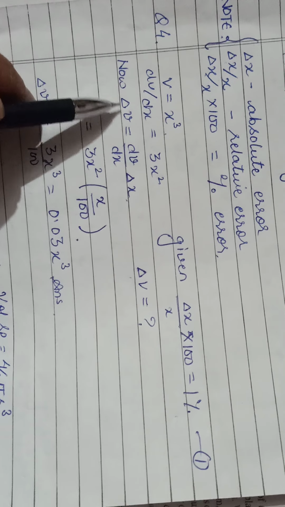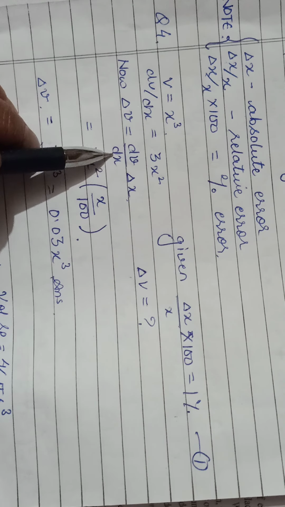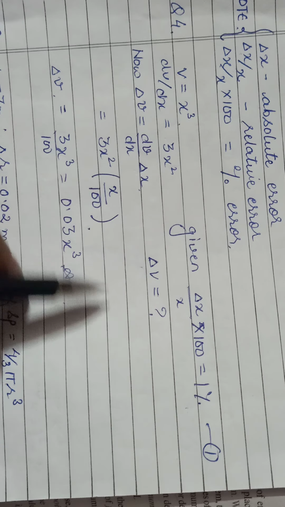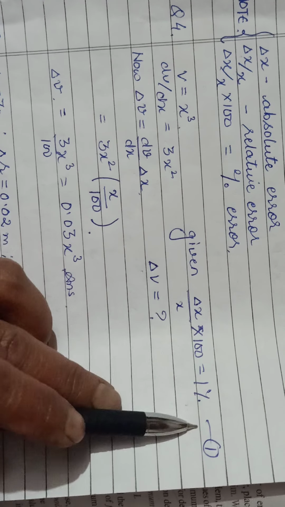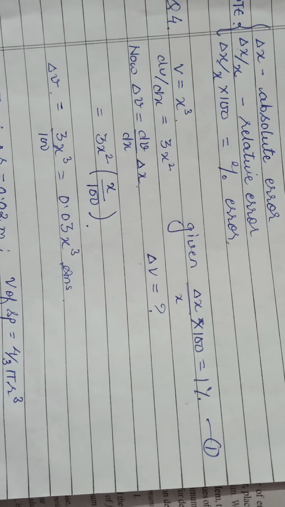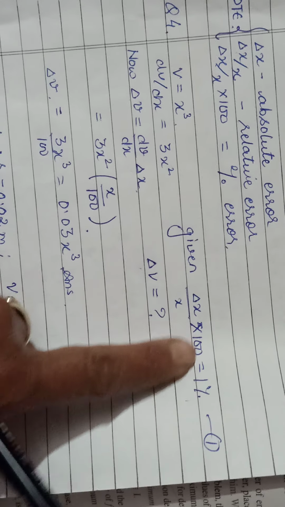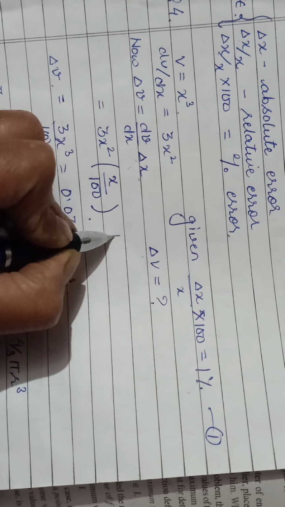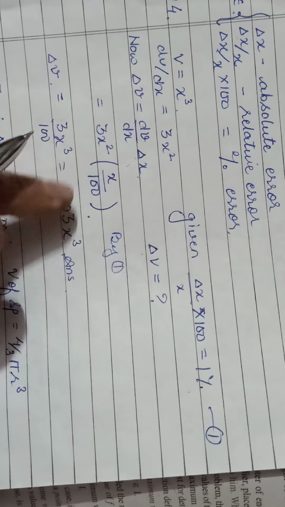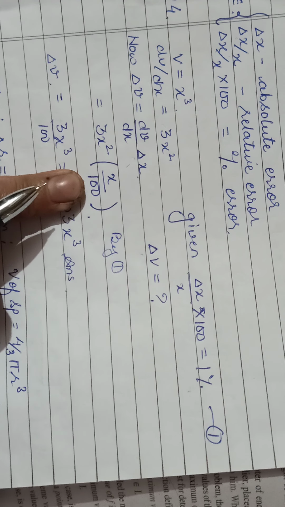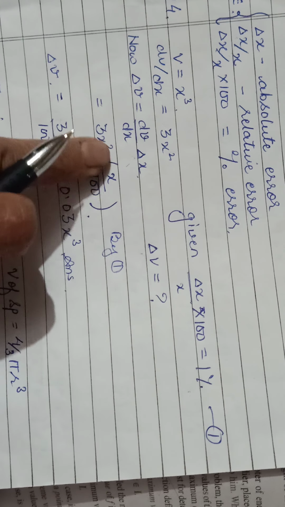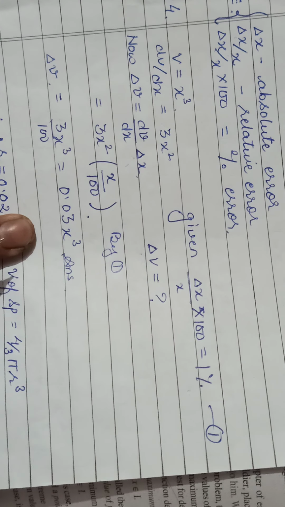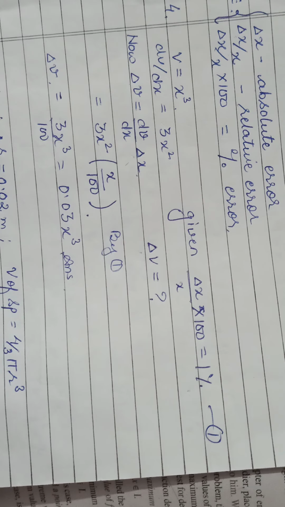Okay, so by formula we know that delta v is dv by dx into delta x. So dv by dx, delta x from this given value, taking x and 100 to the other side of the equation, your delta x will become x upon 100. So that value you will substitute here. Okay, so we can say by equation 1, we have replaced our delta x by x upon 100. Okay, which accounts to x square into x will make it x cube. 3 upon 100 becomes 0.03. So this is the absolute error in V.